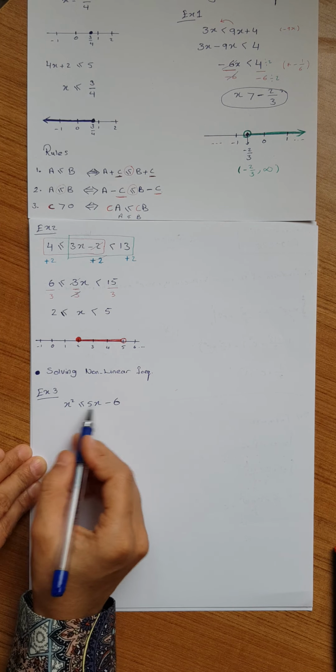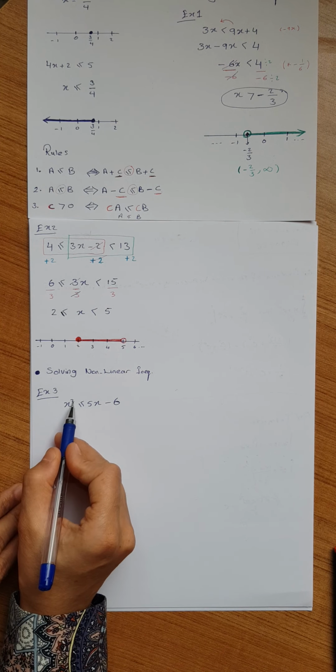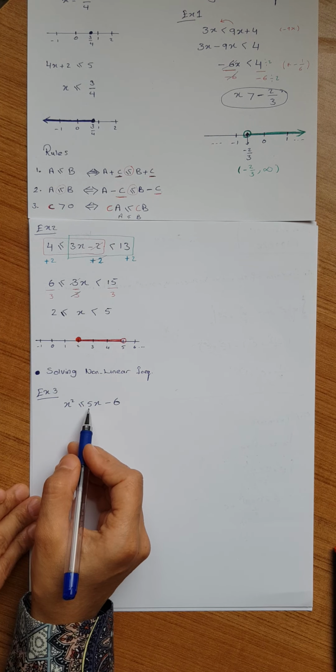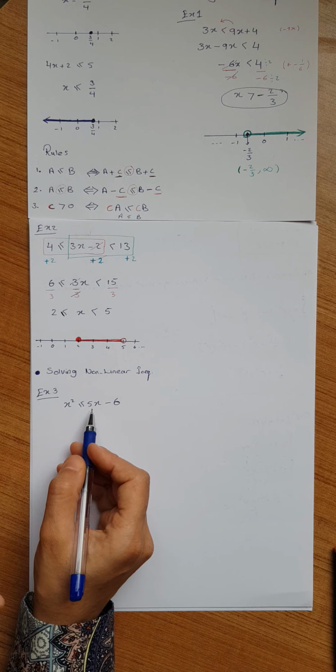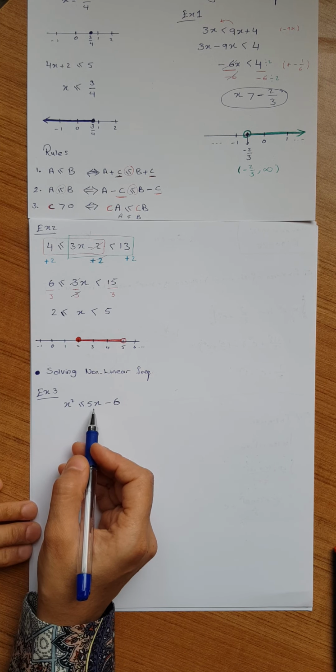How can we solve that nonlinear inequality? And why is it nonlinear? Because the greatest power is 2. It's a quadratic inequality, not linear. For solving these kinds of inequalities, we factorize them and find the signs for the inequality that we have got.